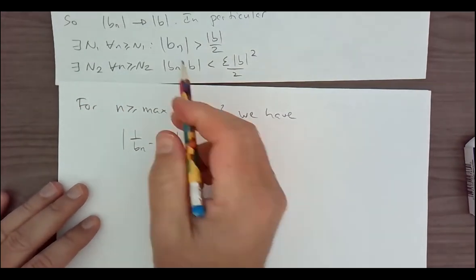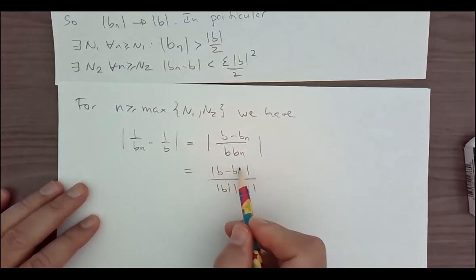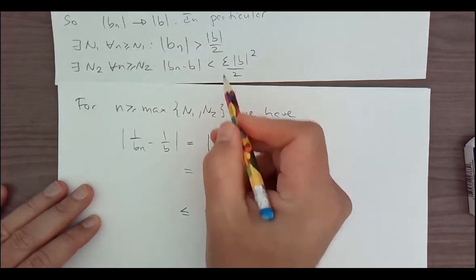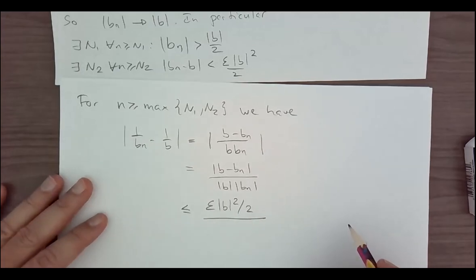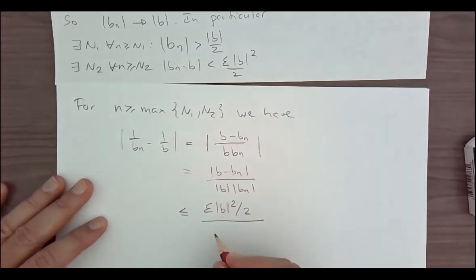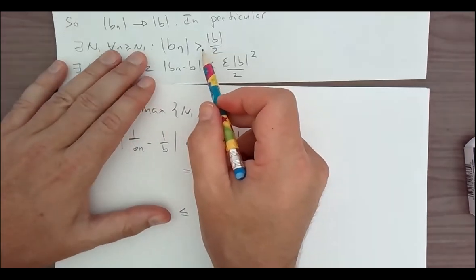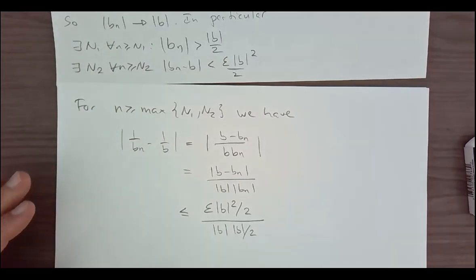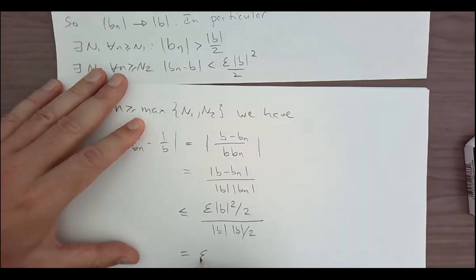And then I use these right-hand sides up here. What's upstairs, I'm going to make bigger. I'll write this as epsilon absolute value b squared divided by 2. What is downstairs? Well, what is downstairs is the absolute value of b, and then I'll divide by something that is smaller, the absolute value of b divided by 2. And if I've done it correctly, everything should cancel out, right? And I'm going to get an epsilon here.